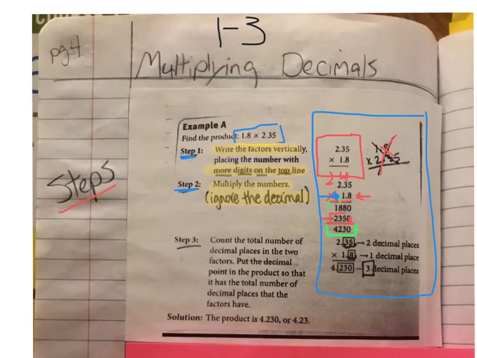Now, our last step is we have to figure out, because the decimal didn't disappear, we just ignored it for a little bit. Now we have to figure out where that decimal goes. So I'm going to show you what you have to count, and they show you right here in this next step. The direction says count the total number of decimal places. Count the total number of decimal places.